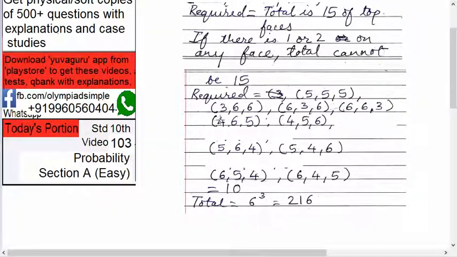Now the first die can be 4. What happens then? 4, 6, 5. Or this 6 and 5 can interchange with each other: 4, 5, 6. Now this 4 can move to the center. So what will happen? See this. It will be 6, 4, 5, meaning this combination, or 5, 4, 6, meaning this combination. Right? These two are possible.